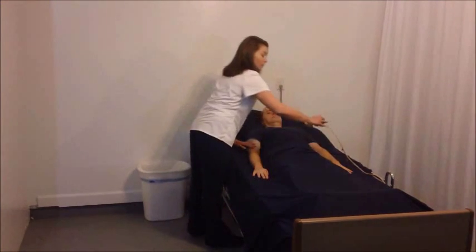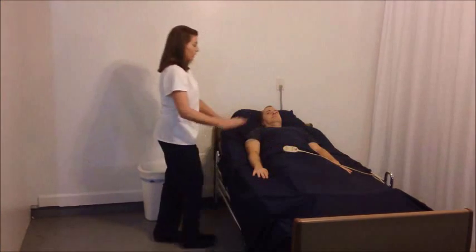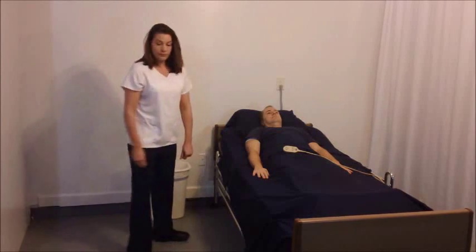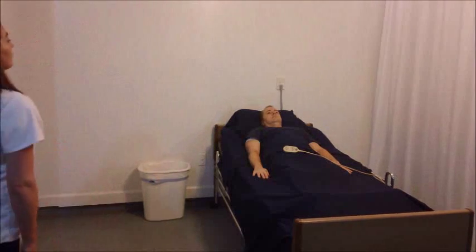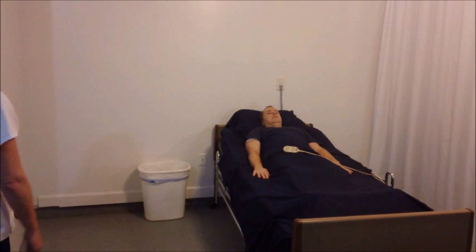Make sure signaling device is within reach and bed is in low position. Wash your hands before performing your next skill or at the end of your last skill.